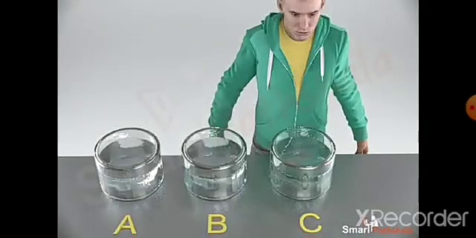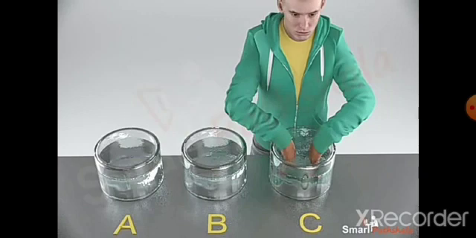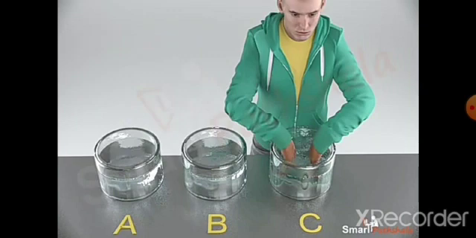After keeping the hands in the 2 beakers separately for 2 to 3 minutes, put both the hands simultaneously in beaker C. We feel that the water in the beaker C is hot with one hand, and with the other hand, we feel that the same water is cold. This leads to some confusion in us. So we cannot always rely on our sense of touch to decide whether an object is hot or cold. Sometimes it may deceive us.